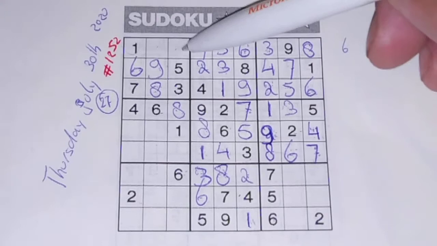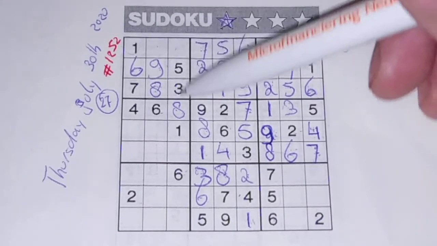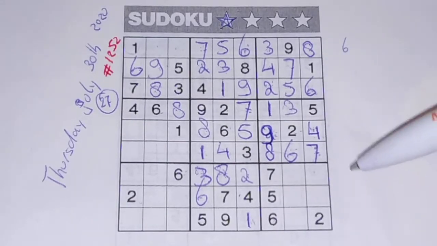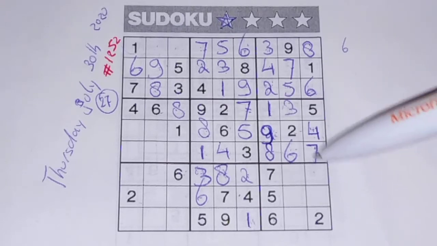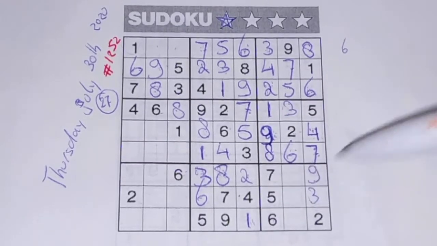These 2 numbers should be the 4 and the 2. I cannot fill this yet, need to wait. These 2 numbers in the last column for the numbers 3 and 9. We have a 3 here, no 3 there. A 3 should be here and a 9 goes there.